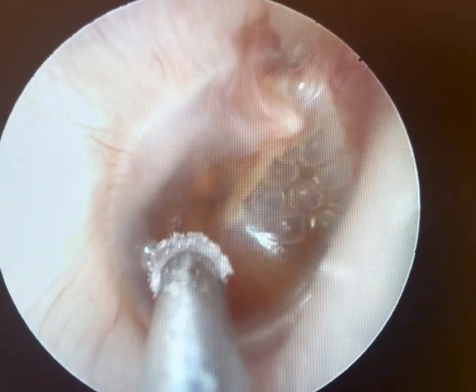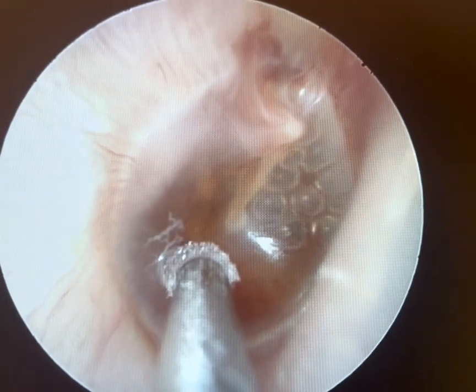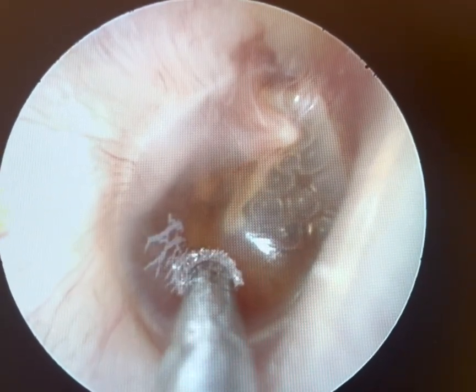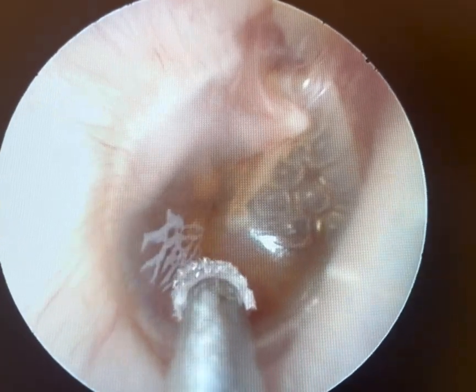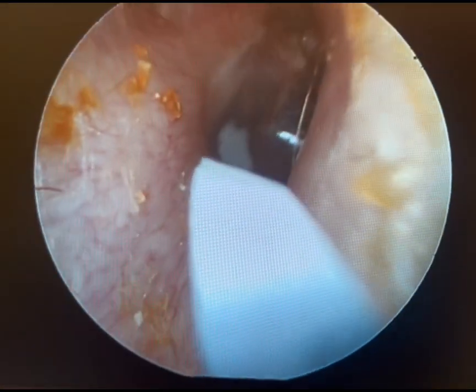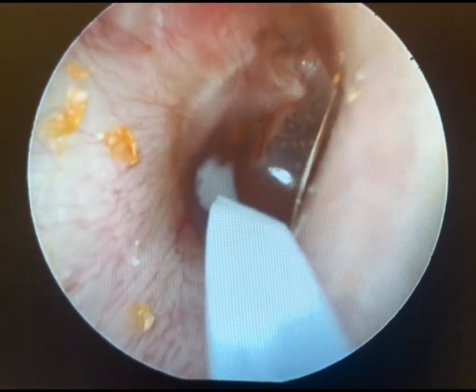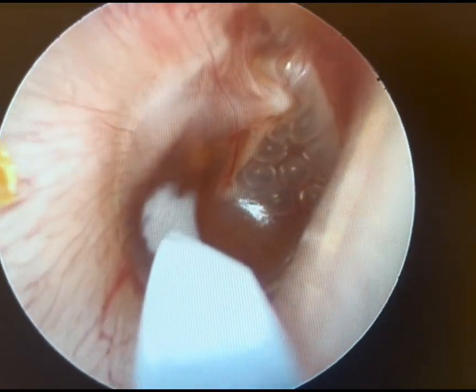Here we are, anesthetizing the posterior inferior of the tympanic membrane with phenol. You can see the white blanch, which means the patient's anesthetized at that portion of the TM. Now here we come with a myringotomy knife, making the opening.